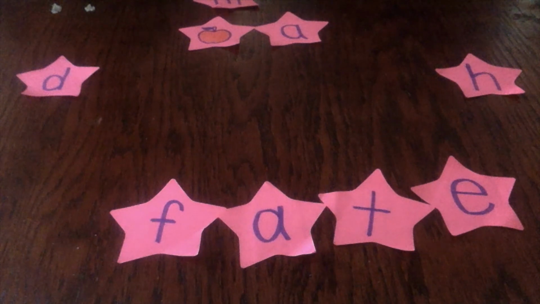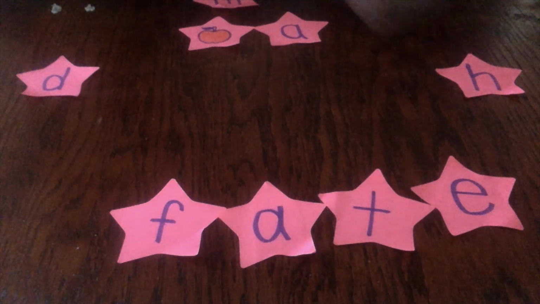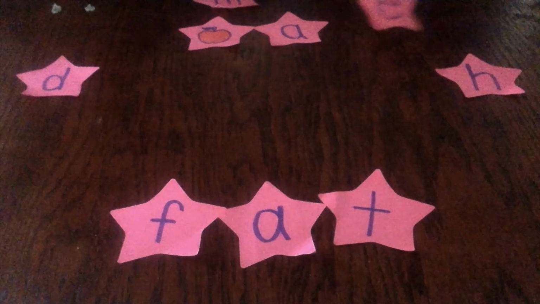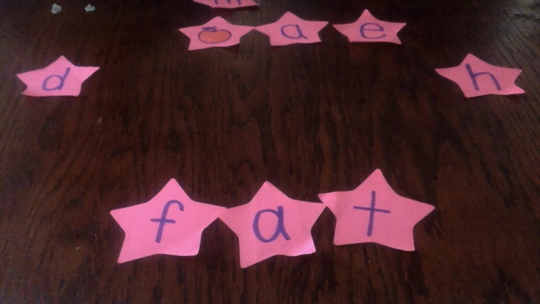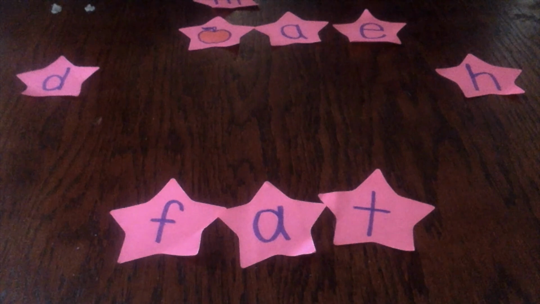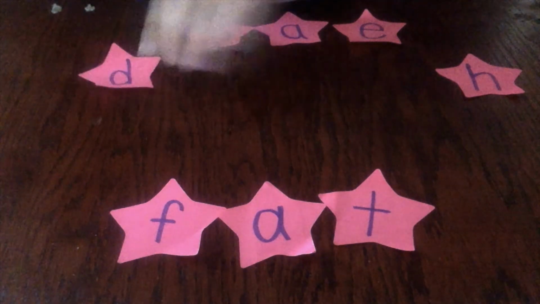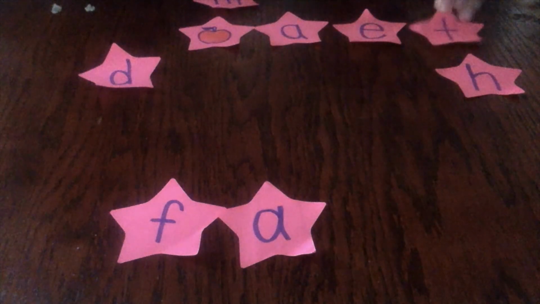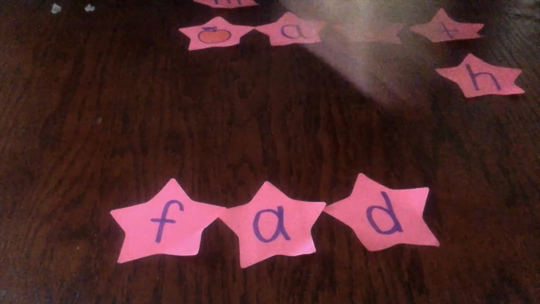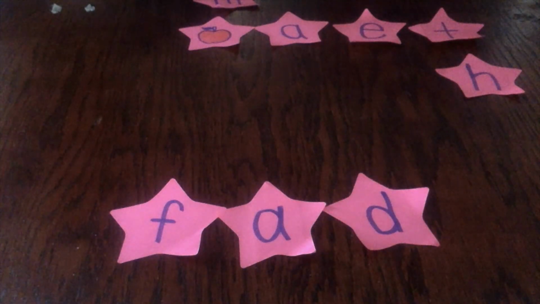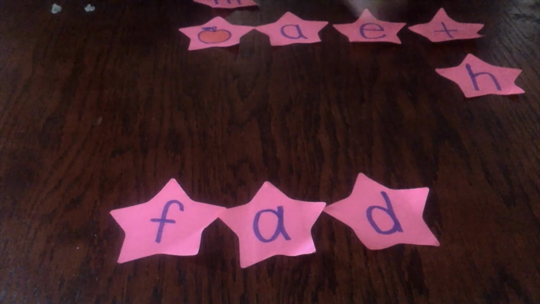Change fate to fat. Change fat to fad. Change fad to fade.